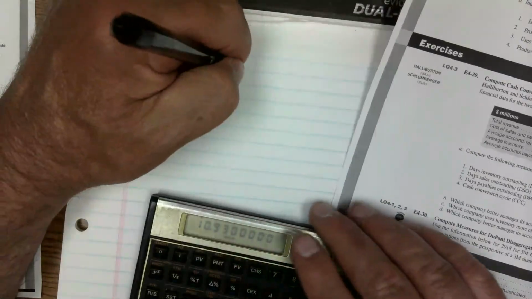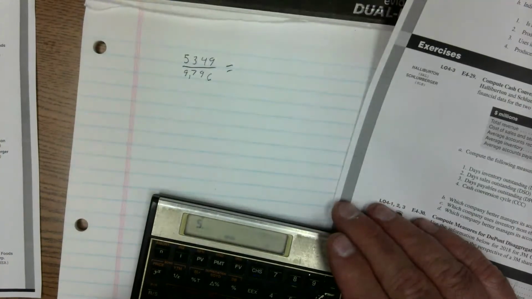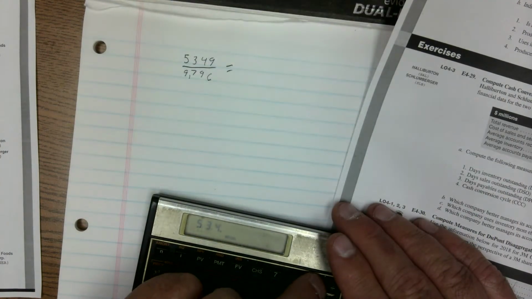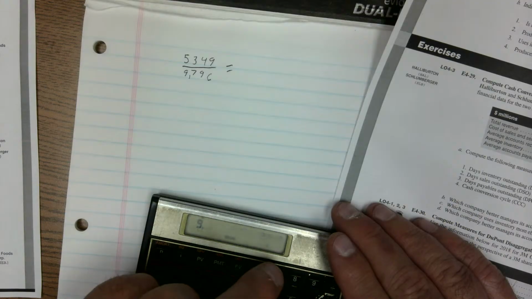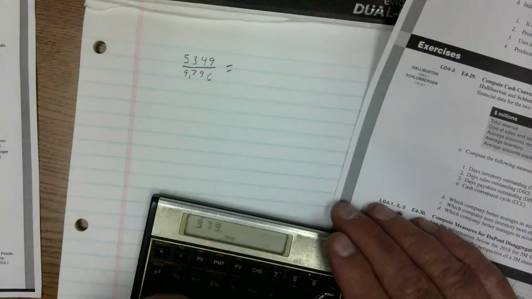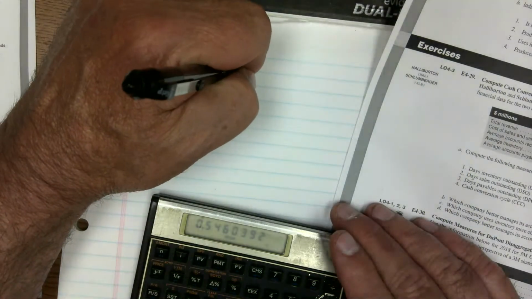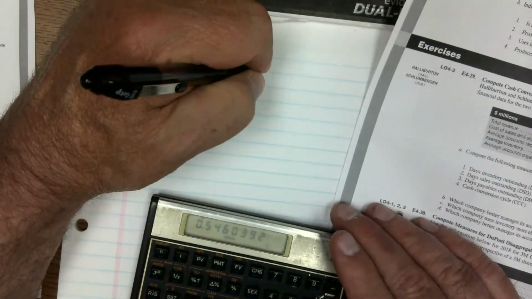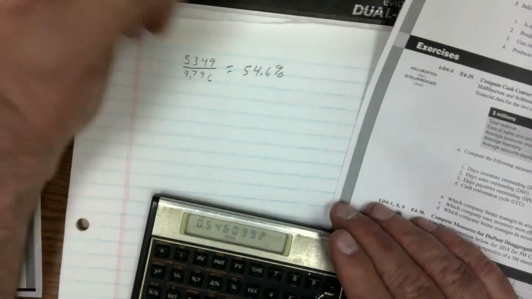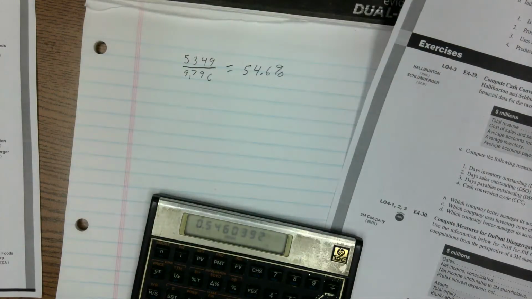So if we divide that, we get an ROE of 54.6%, 0.546. So that's an excellent return on equity.